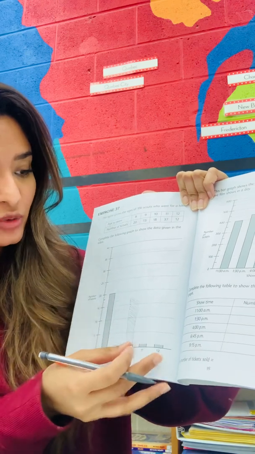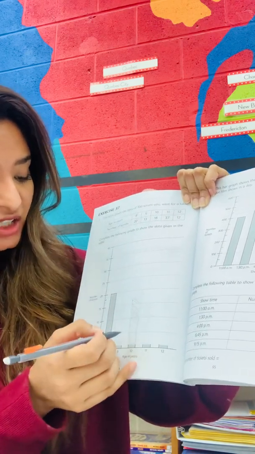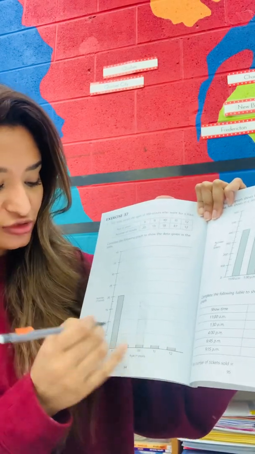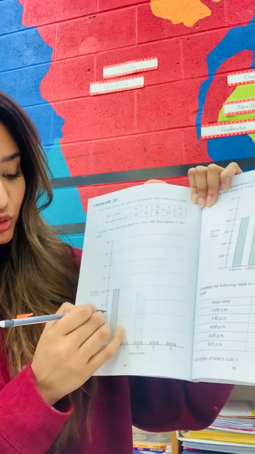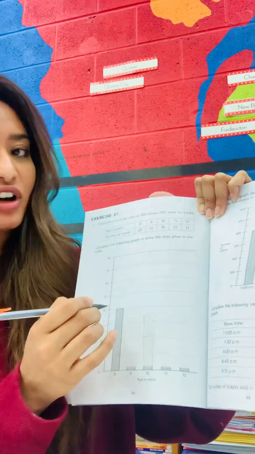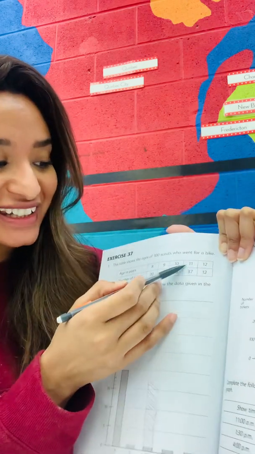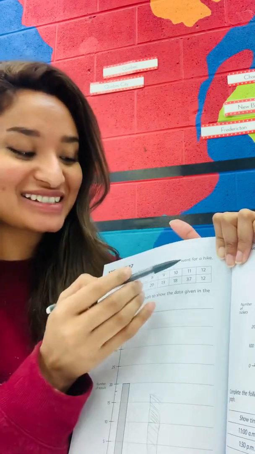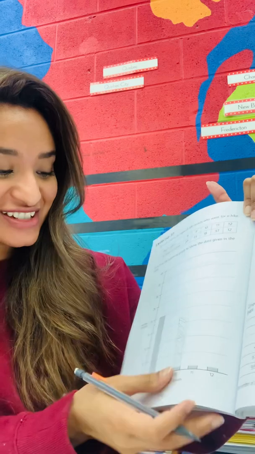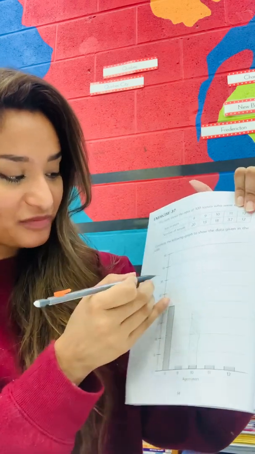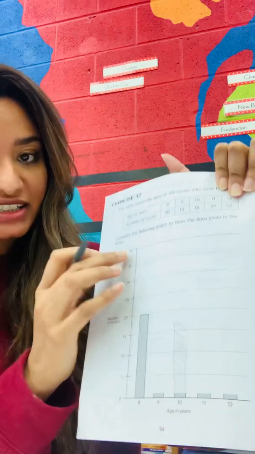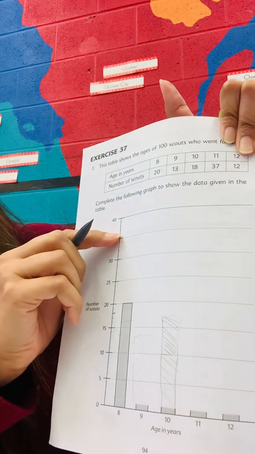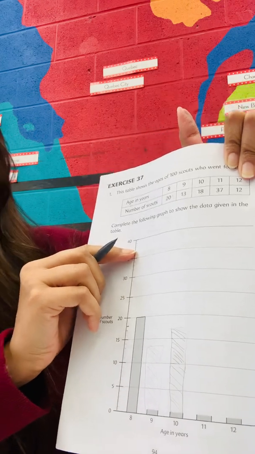So let's go ahead and I'm gonna mark my... 10, 11, 12, sorry, not 13, 37. 37 scouts are 11 years of age. I keep messing up my numbers. So there's 35. Then I'm gonna go ahead and count the small lines. So 35, 36, and 37, right?